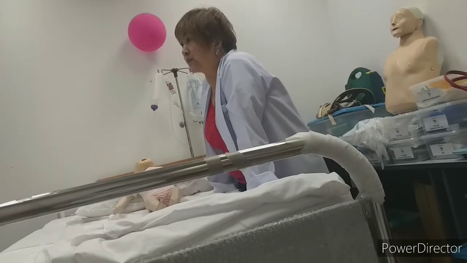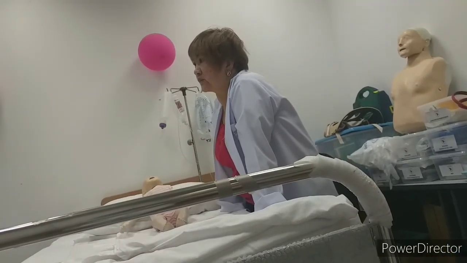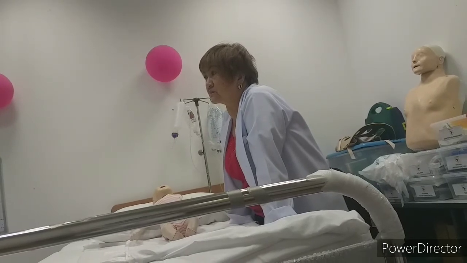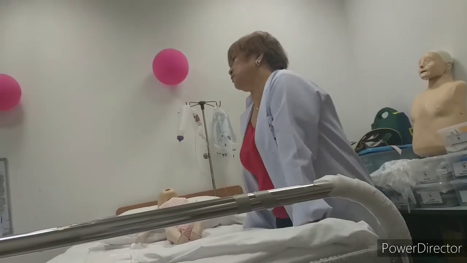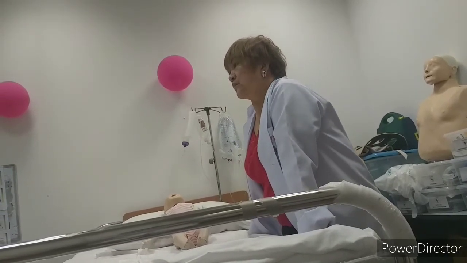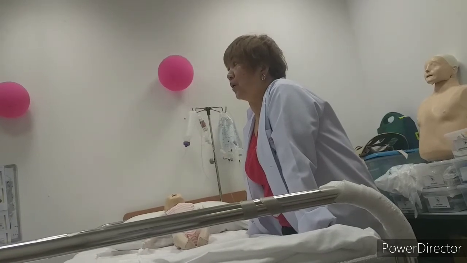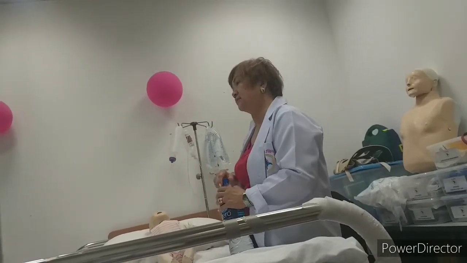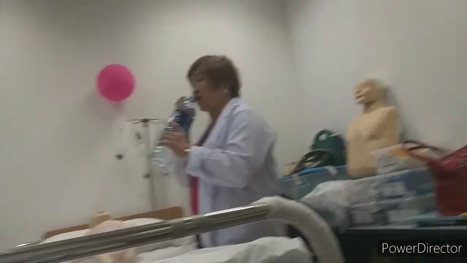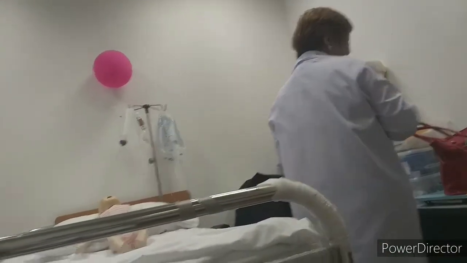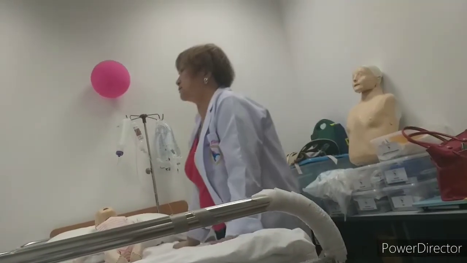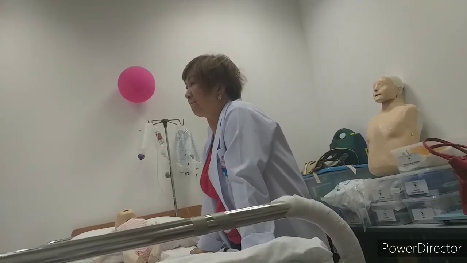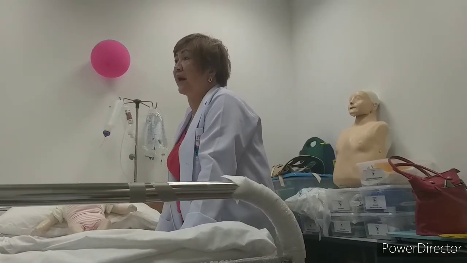And then semi-Fowler's position, 30 to 40 degrees. And when you want to treat constipation, it is lateral, because of where the intestines are located. As you are doing rectal procedures, you go through the rectum. Which side in the lateral? Left lateral position. Okay, what else? There are 11 common positions of patient in bed.